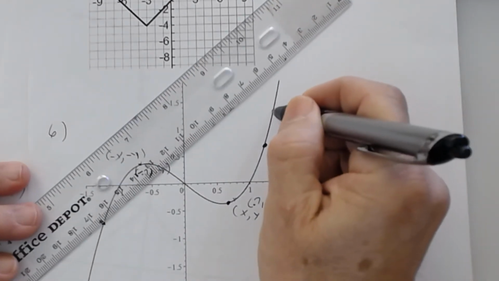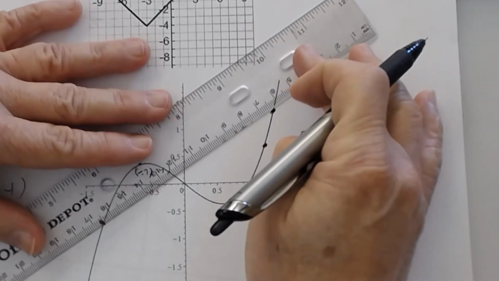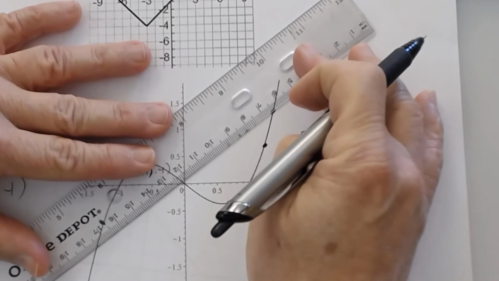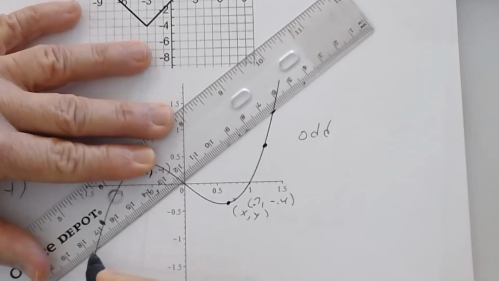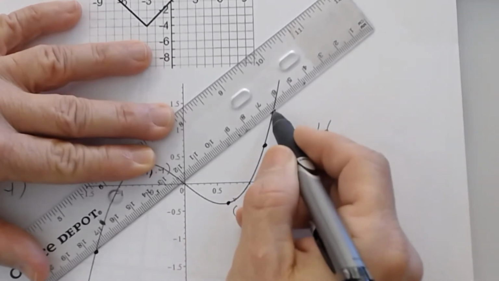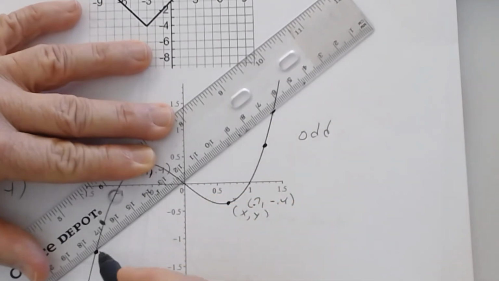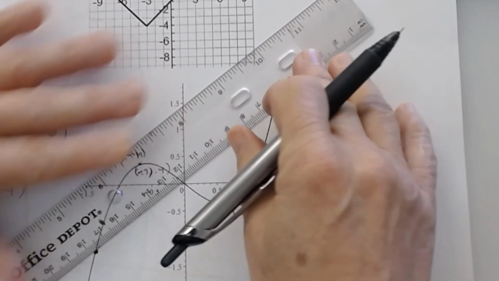If I take this point here, just like I did, and go through the origin, and the ruler intersects the graph here, I'm going to put a dot here. Is this distance the same as that distance? Yeah, it is.